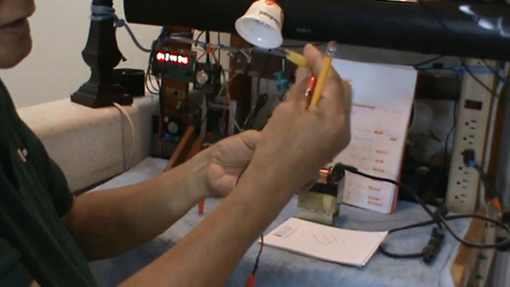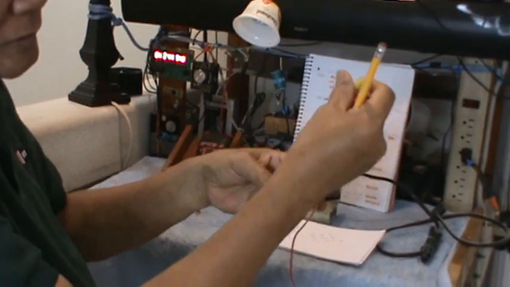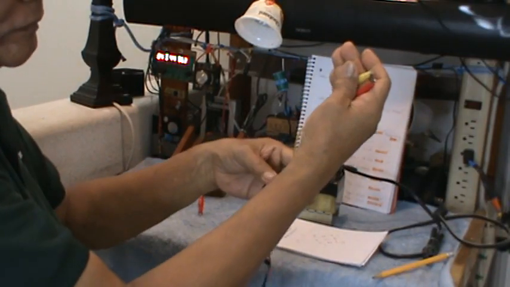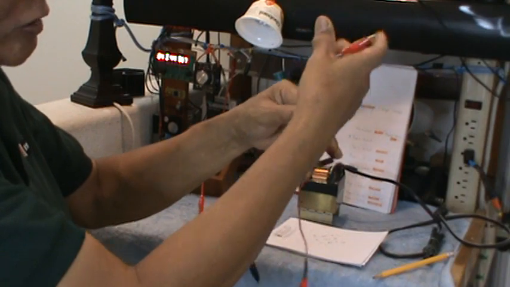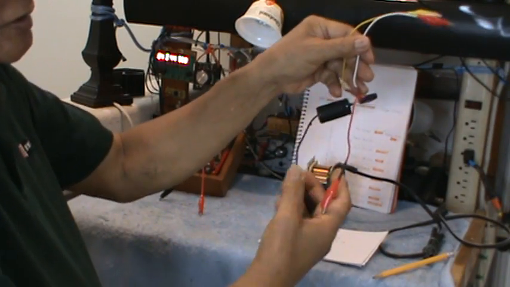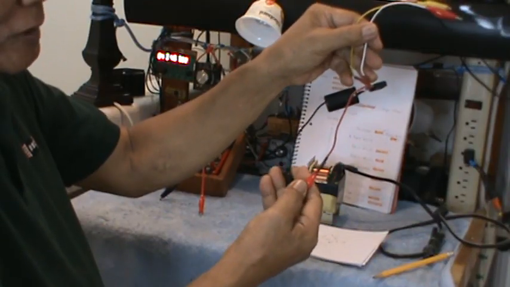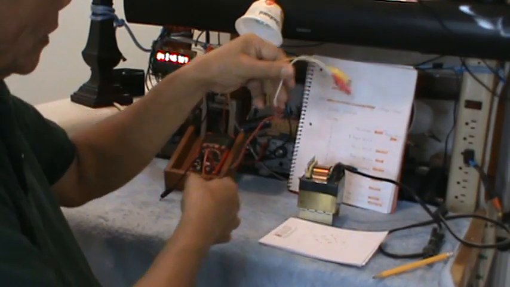This terminal here is actually the AC input to the diode, these 2 terminals. That's the AC input to the diode. The output of the diode is actually this red and black. So if we try to measure the voltages on this red and black, it will now be a direct current.